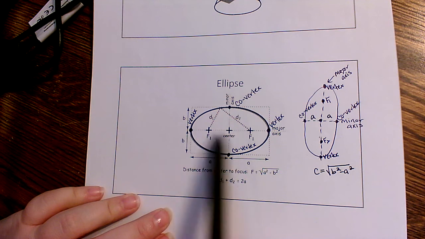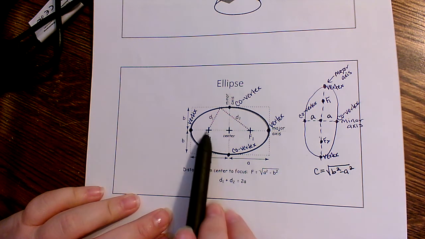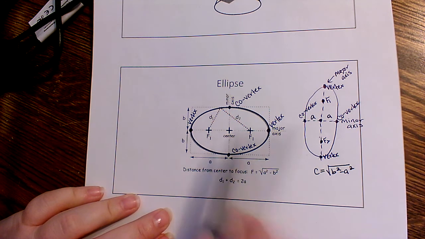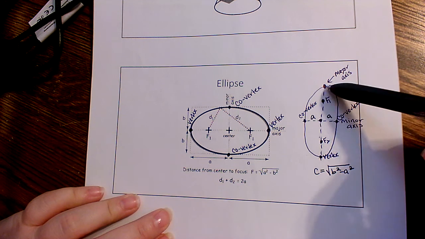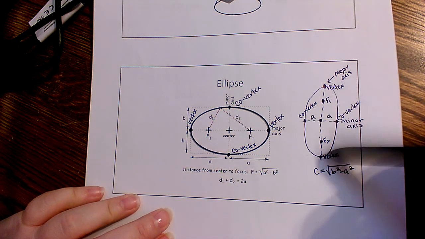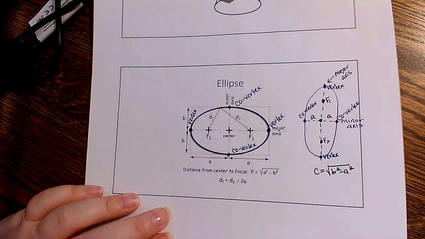And if you notice, they're on that major axis as well, because in the horizontal one, the foci are here between the center and the vertex. And then here, since the vertices go up and down, the foci are still between the center and the vertex along that major axis. So there's 1 focus there, and 1 focus there.